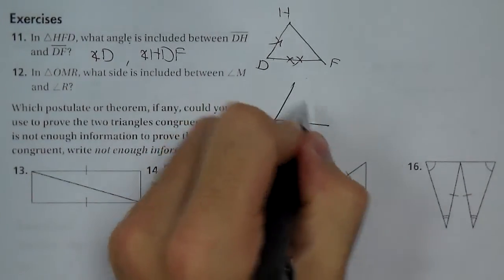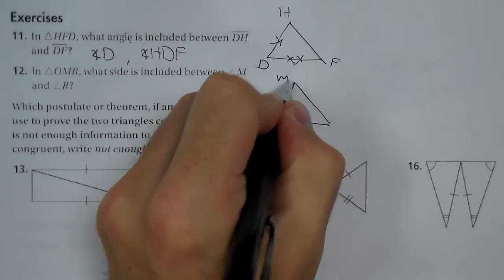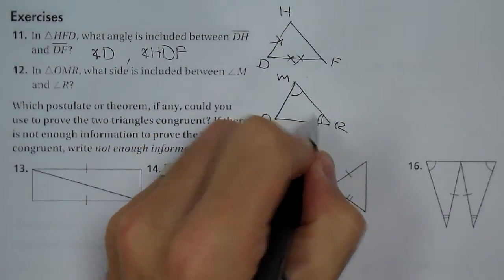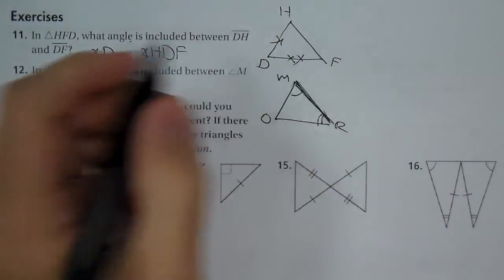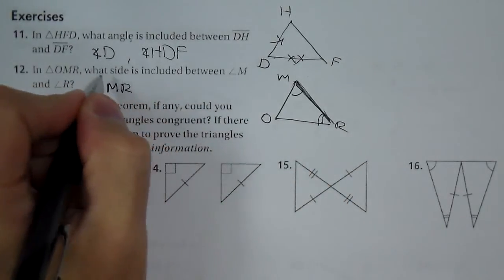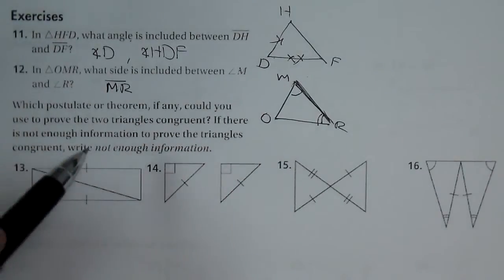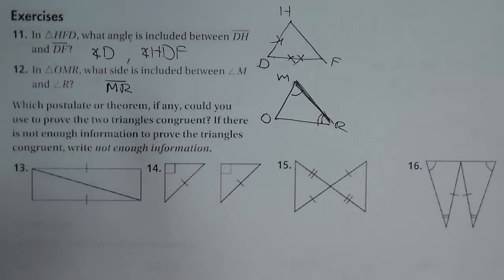So for OMR on number 12, what is between M and R? That's going to be this side out here. That'll be side MR, which notice is the side that is made up with the letters of M and R.